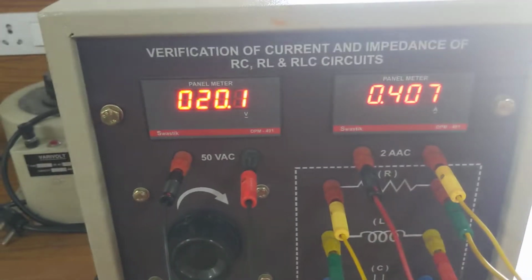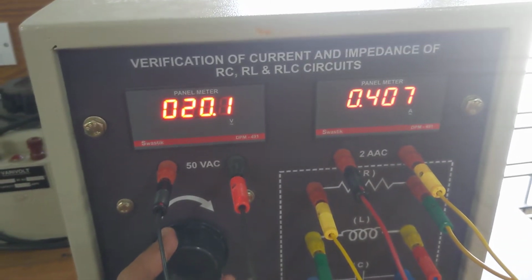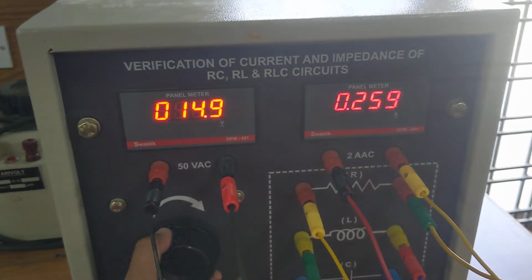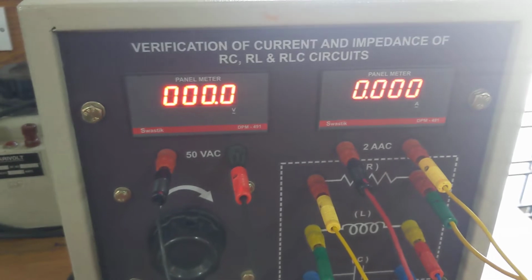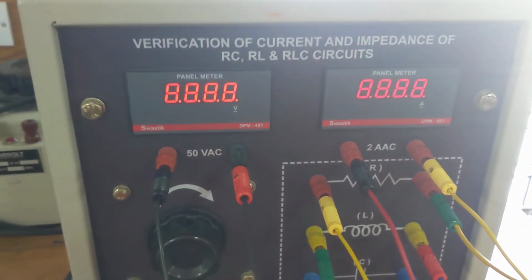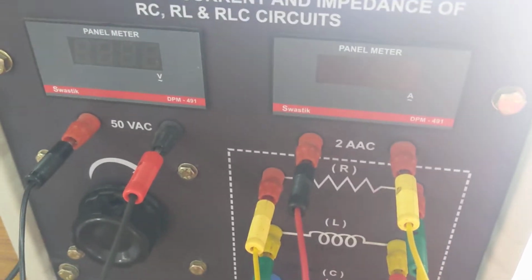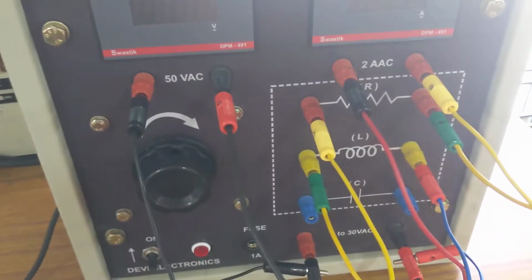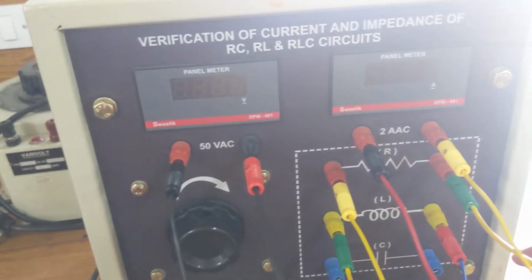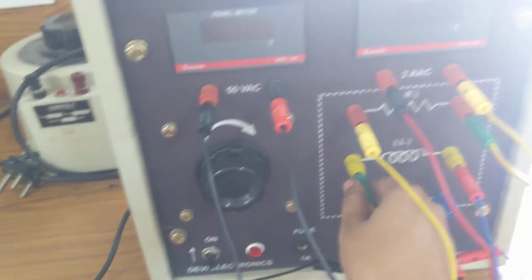The same procedure, we are not at all varying the procedure. Once your reading is done, kindly reduce to 0 and turn off, and switch off your supply. Now we have completed the RL circuit. Now go for your RC circuit.